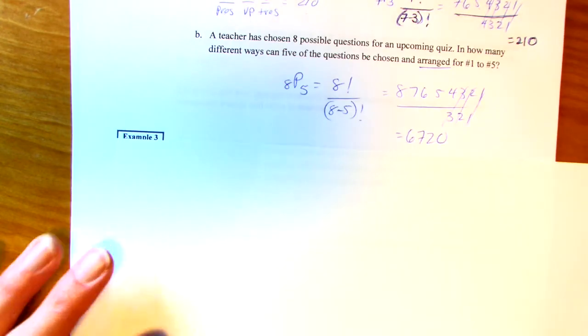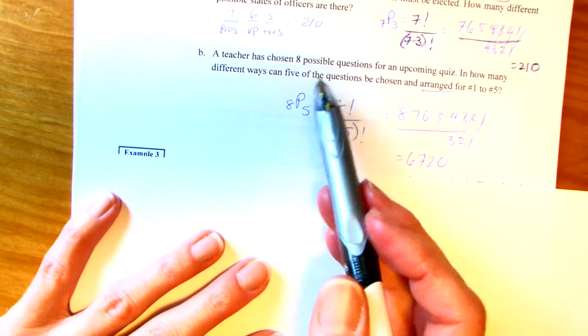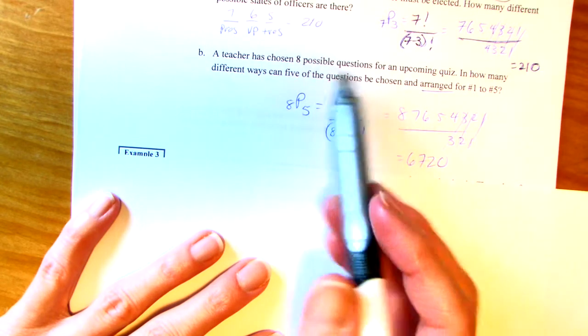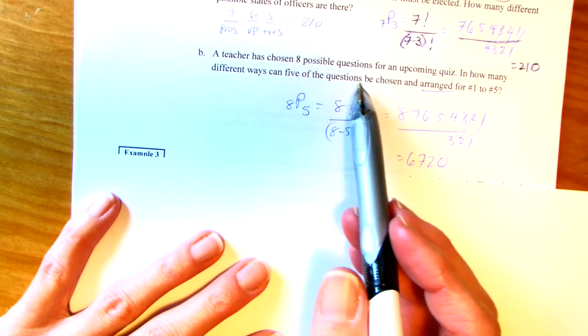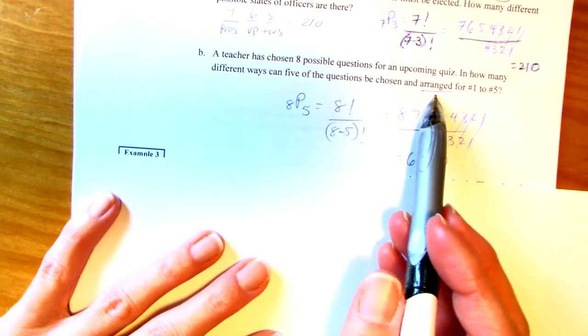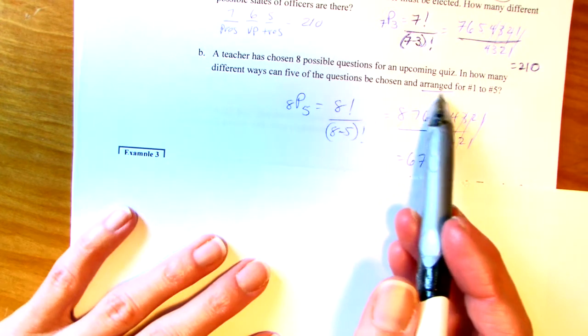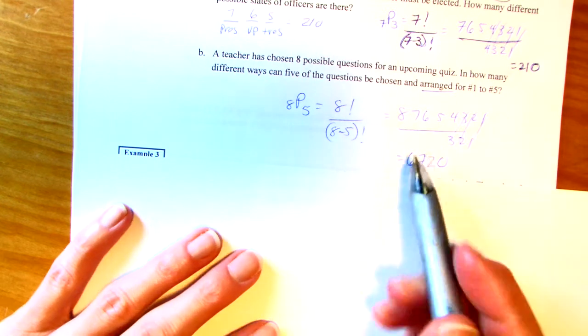All right, how about this one? A teacher has chosen 8 possible questions for an upcoming quiz. In how many different ways can 5 of the questions be chosen and arranged? Okay, so order is important here for numbers 1 to 5.